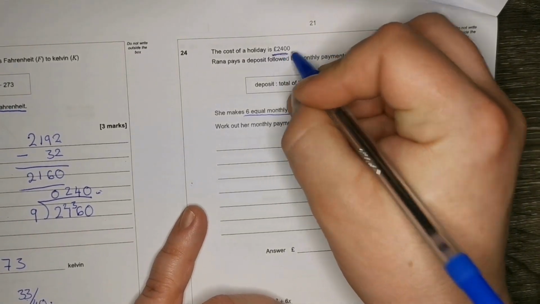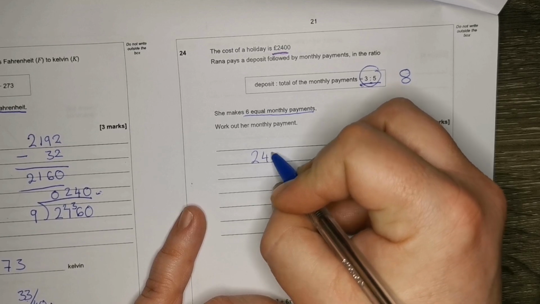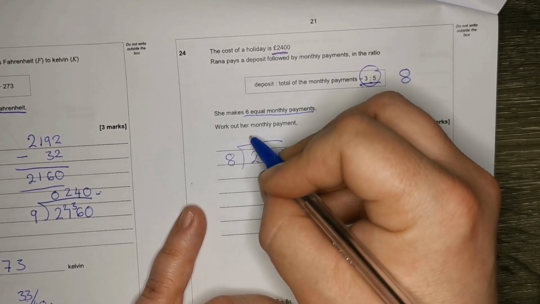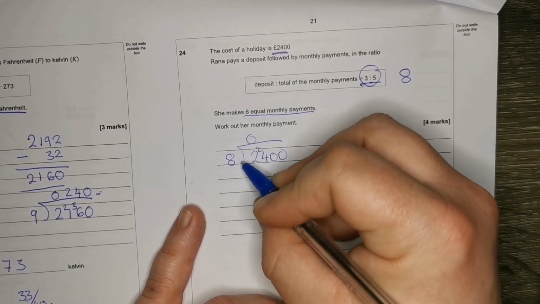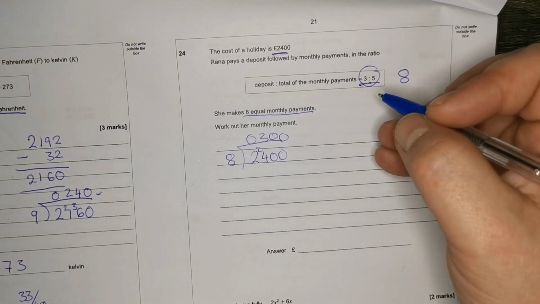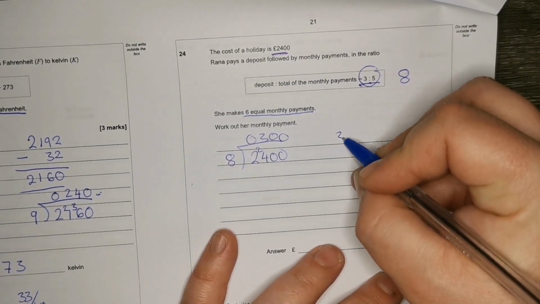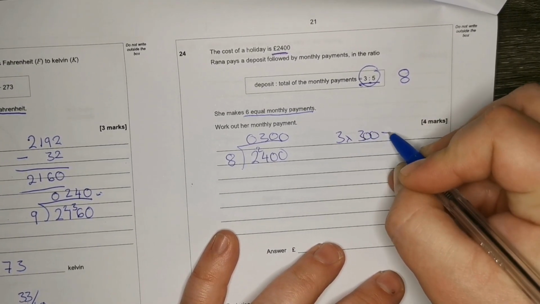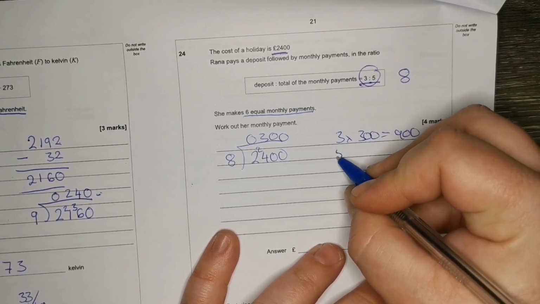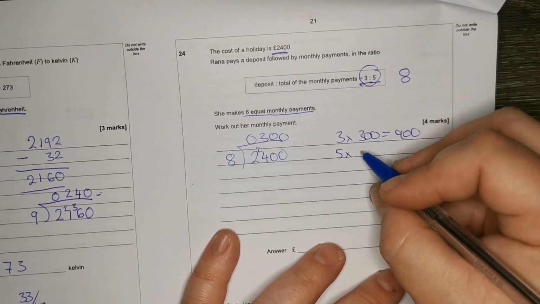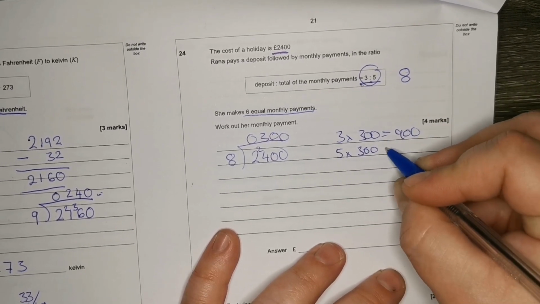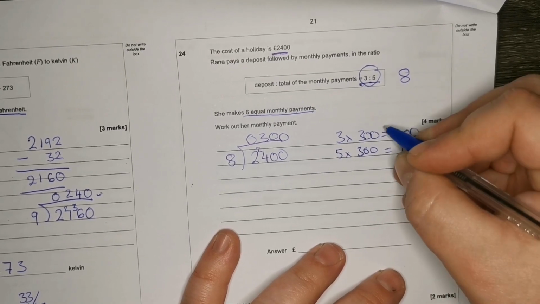So let's find out what one part is worth by doing our 2,400 divided by 8. So 8s into 2 don't go, carry the 2. 8s into 24 go 3 times. So one part's worth 300. So 3 parts for the deposit must be £900. And then I've got 5 parts of monthly payment. So that's 5 times 300, which would be £1,500.